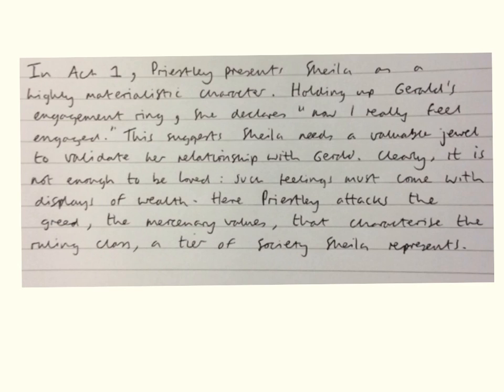And here we are. In Act 1, Priestley presents Sheila as a highly materialistic character. Holding up Gerald's engagement ring, she declares, "Now I really feel engaged." This suggests Sheila needs a valuable jewel to validate her relationship with Gerald. Clearly, it is not enough to be loved. Such feelings must come with displays of wealth. Here, Priestley attacks the greed, the mercenary values that characterise the ruling class, a tier of society Sheila represents.